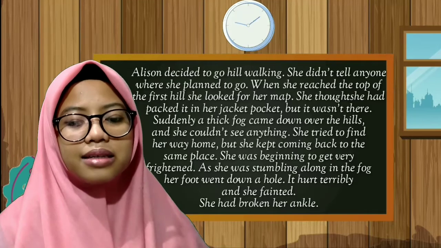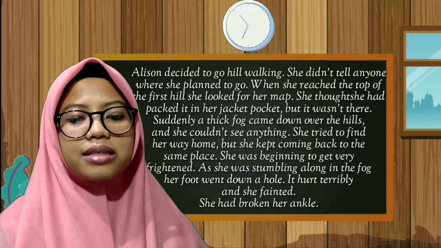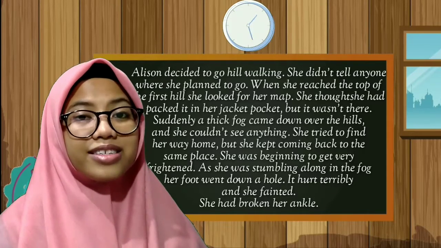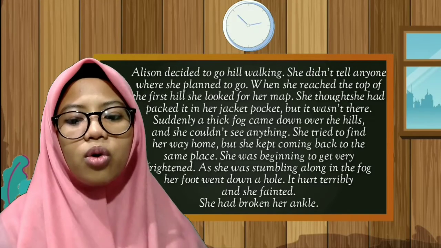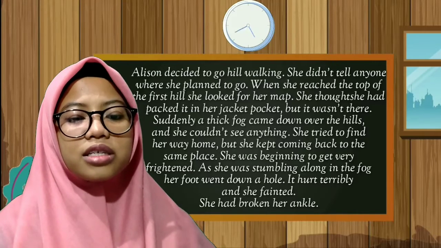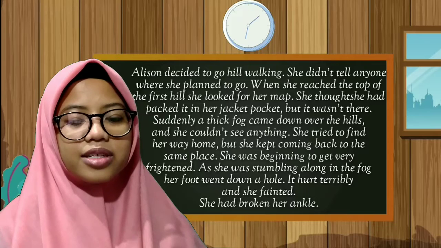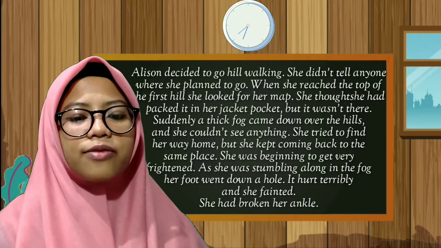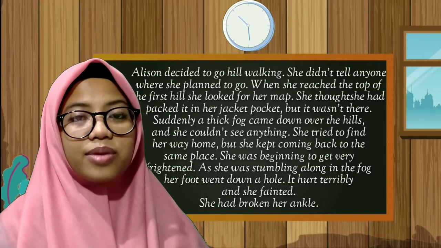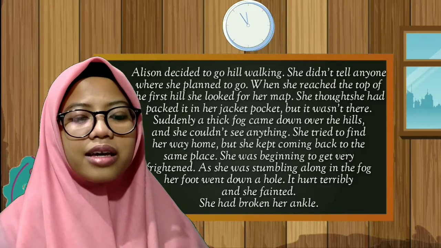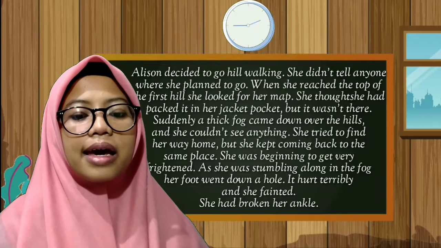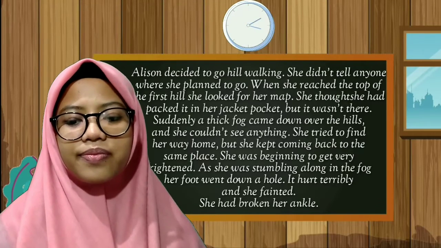The sentence "Alison decided to go hill walking" is past simple. "She didn't tell anyone" is past simple. "She planned to go" is past simple. "When she reached the top of the first hill" is past simple tense. "She looked for her map" is past simple. "She thought" is past simple. "She had packed it in her jacket pocket" is past perfect tense. "It wasn't there" is past simple.